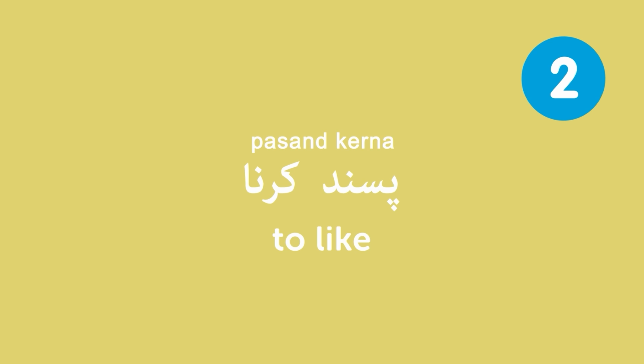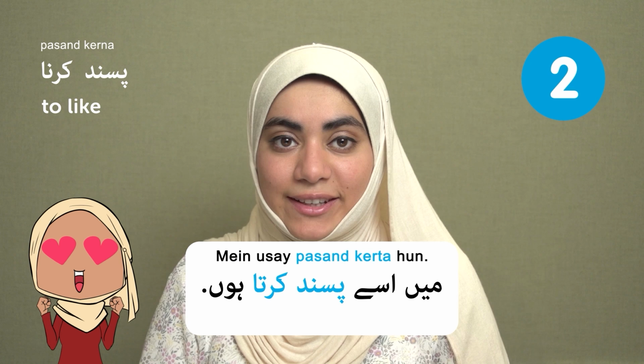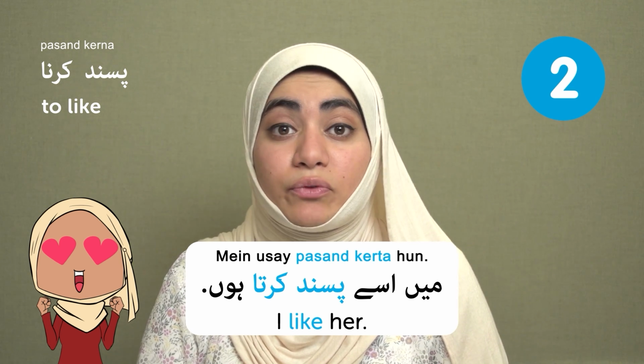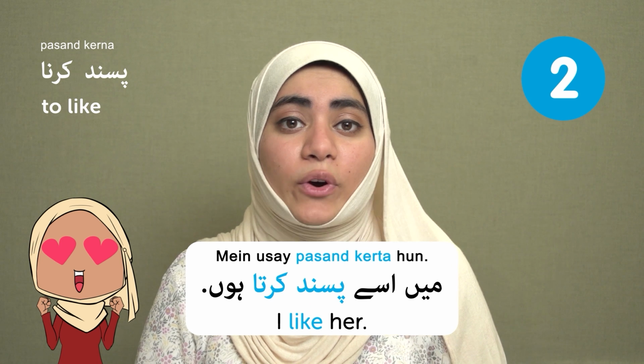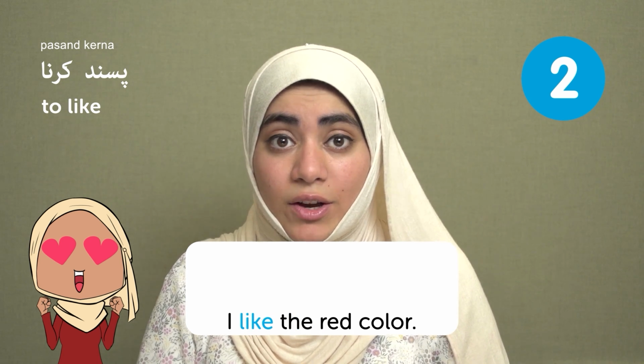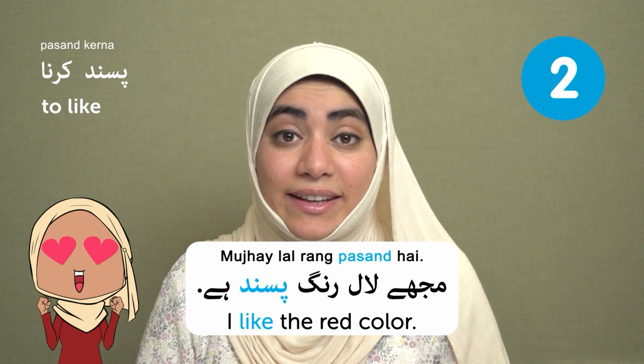Pasand karna, to like. मैं उसे पसंद करता हूँ. I like her. It doesn't have to be just one person. You can use it for clothes, for food, for anything. I'll give you another example. I like red color. मुझे लाल रंग पसंद है.